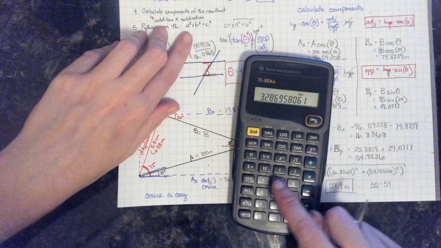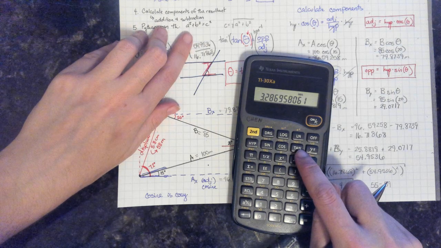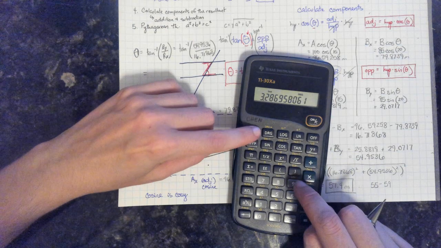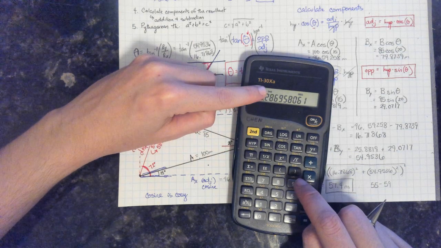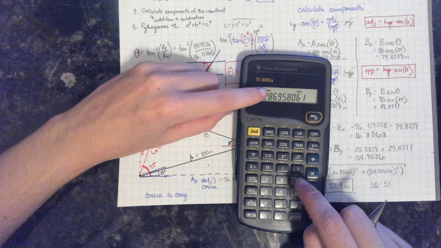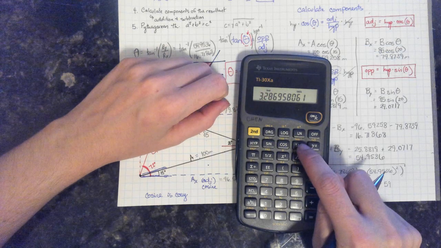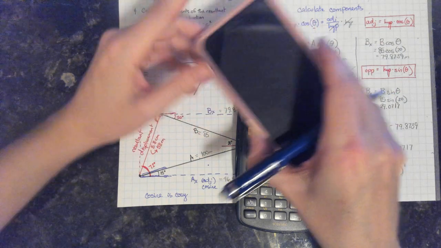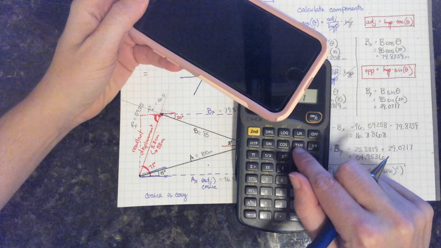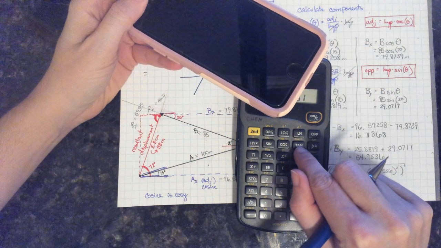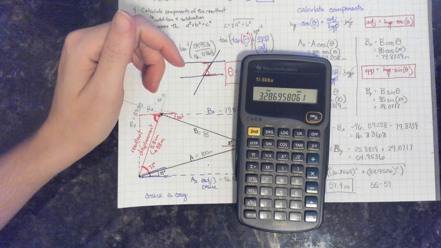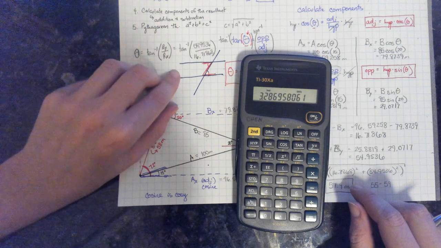And now we don't want to press tangent, we want to do inverse tangent. So second, and we can tell second is turned on because usually on a calculator like this, something pops up. On a cell phone calculator, when you press second, the buttons themselves change. So instead of being able to press tangent, it changes to inverse tangent, which is kind of cool.